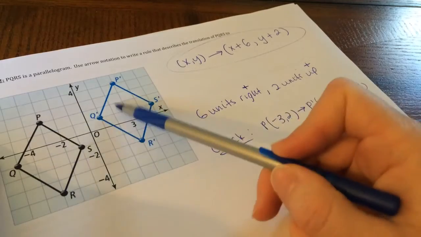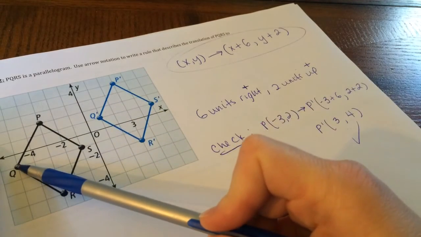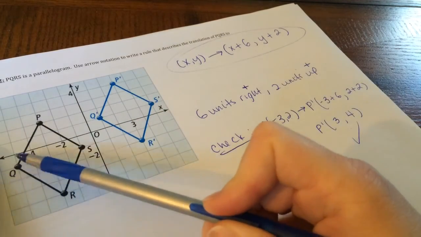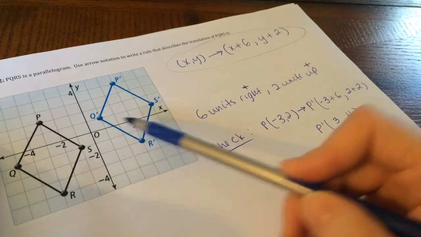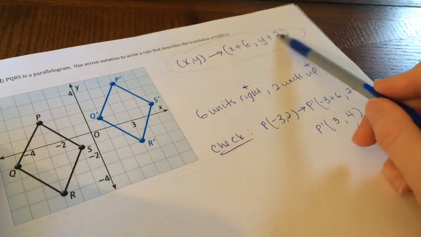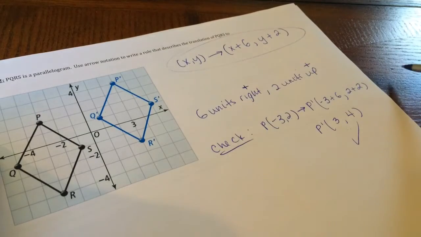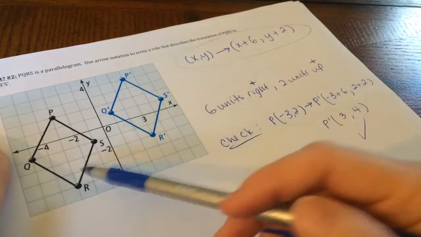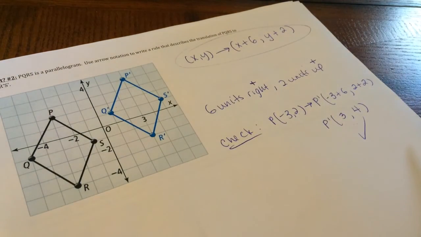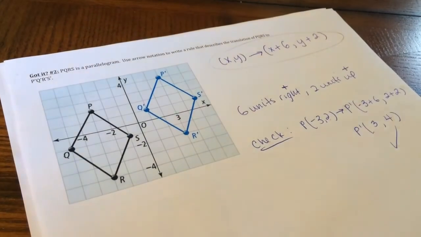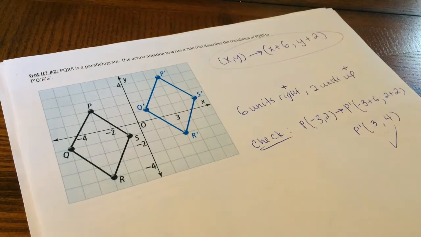And if you checked for all of them, if you plugged in the rule for Q to get Q prime, R to get R prime, and S to get S prime, they would all check, because a translation moves all of the points the same distance in the same direction. All right, now you want to go on Digits and complete the classwork before you create your own example.